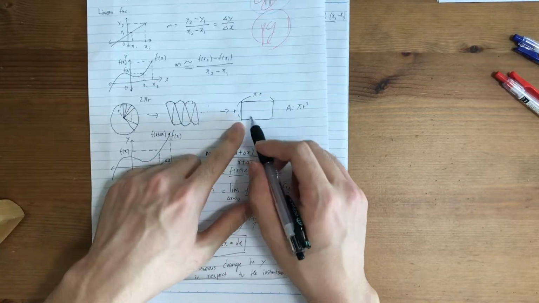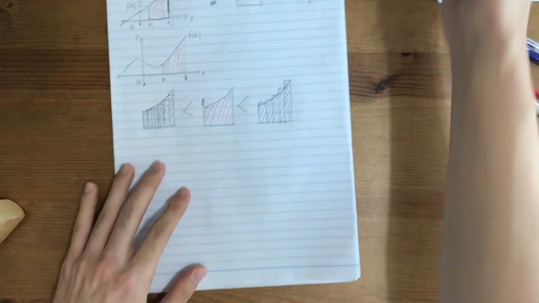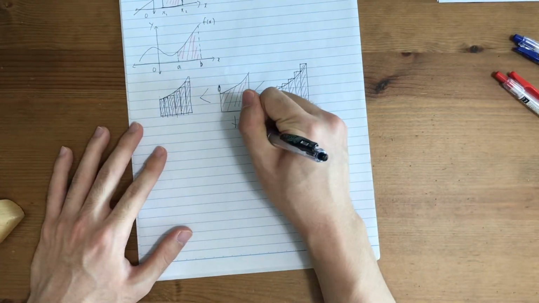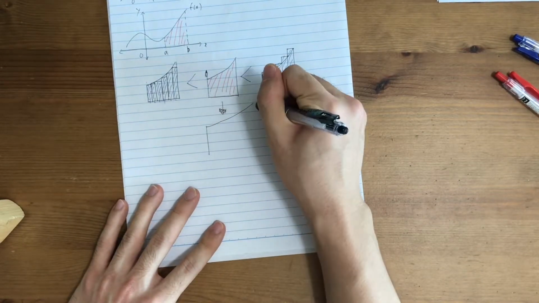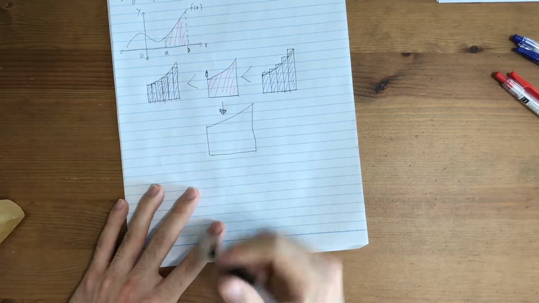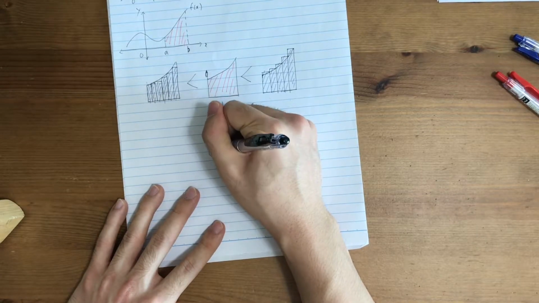So it will eventually look like a rectangle, right? We use the same thing. So using this exact region, we make this into many pieces.